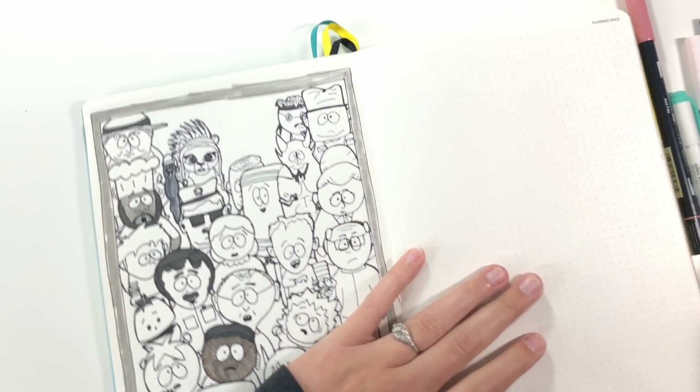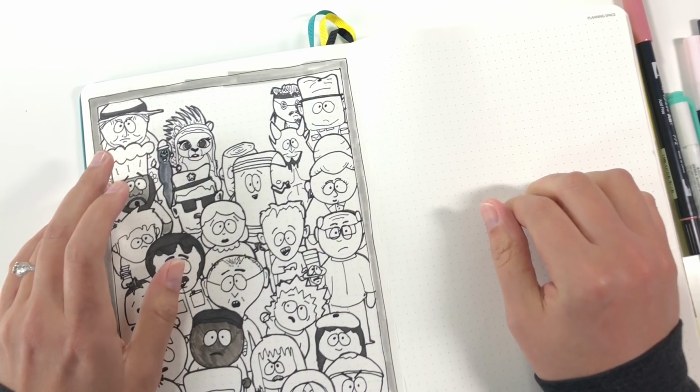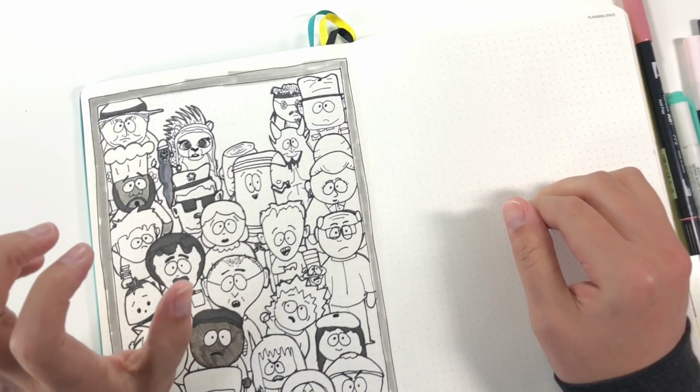Big Gay Al kind of got hidden, but I need to save room for Mr. Slave, Clyde Frog, and Terrence and Phillip, and I think that I'll have just enough space.